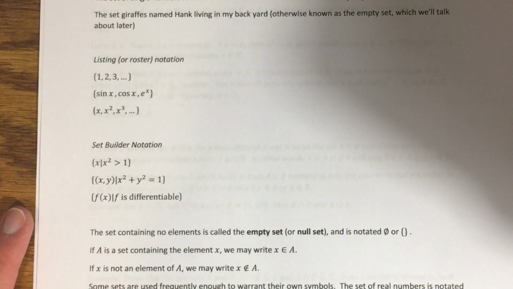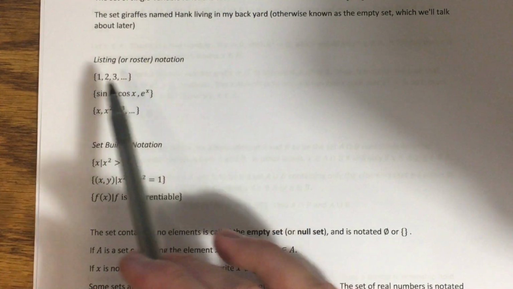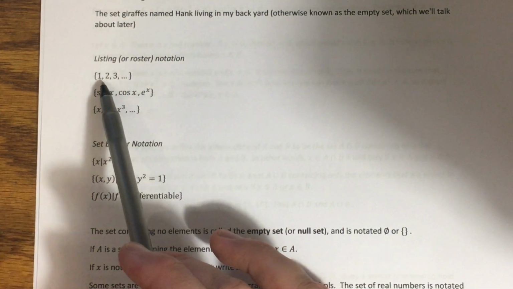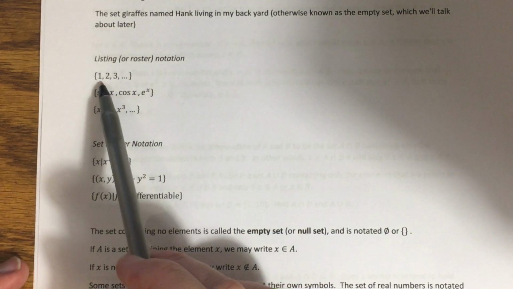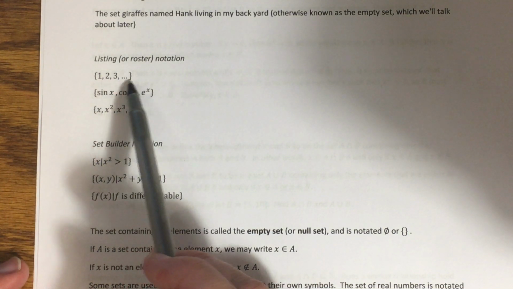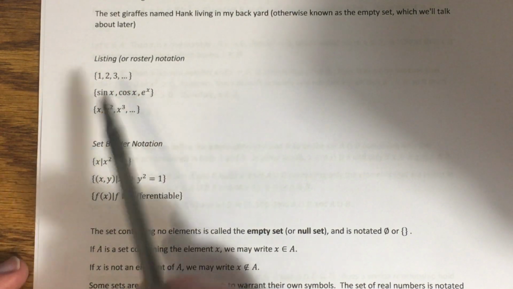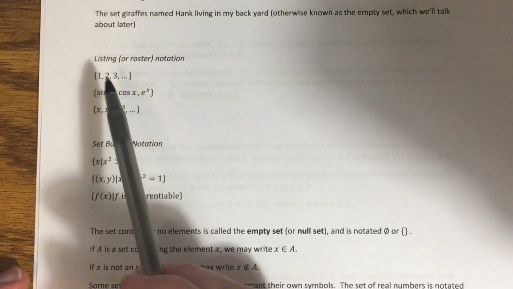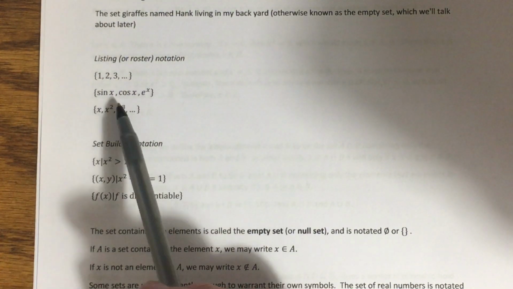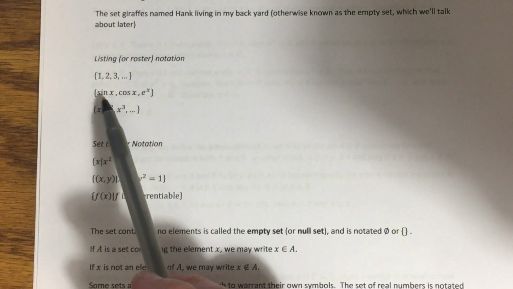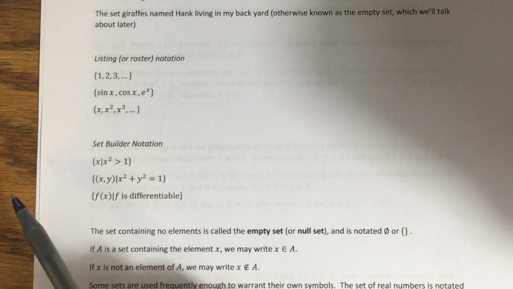Another common notation for sets is listing or roster notation, which is what it sounds like. We're listing the elements of a set. Now you'll notice this first set, 1, 2, 3, ... This indicates that this is an infinite set, and that ... indicates a pattern in this sequence of numbers here. So this would be all of the positive integers, 1, 2, 3, and so on. Here's a finite set containing three functions, sine of x, cosine of x, e to the x.